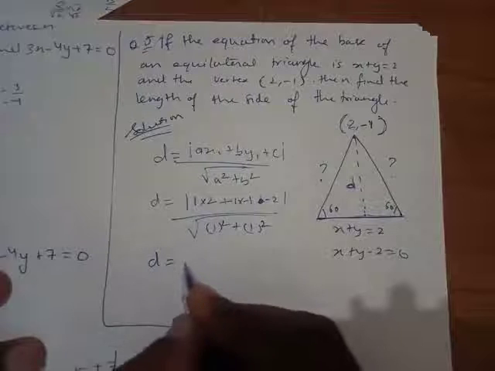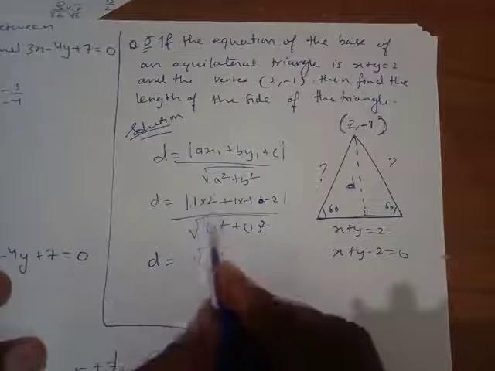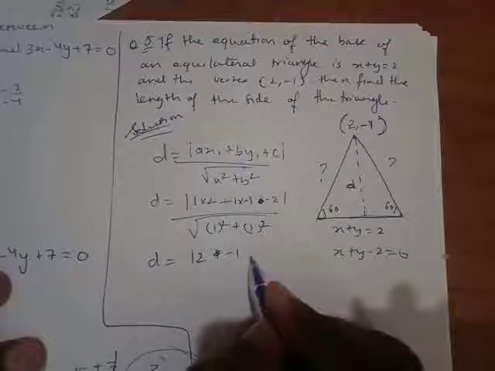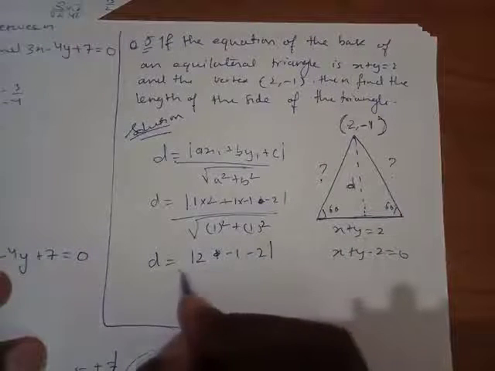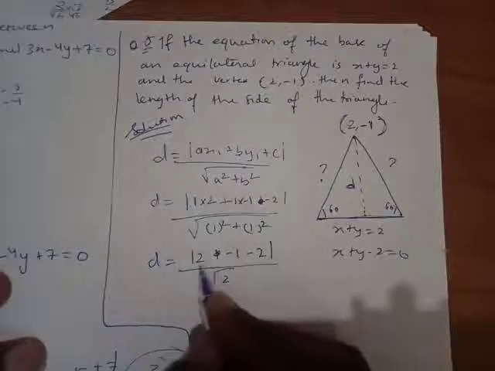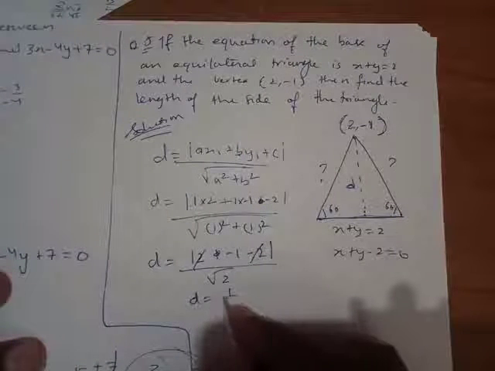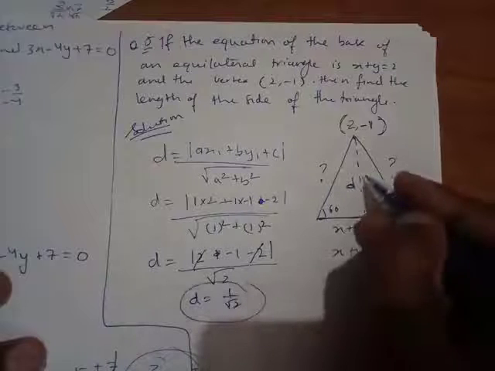So d is equal to 1 into 1, minus 1, and then minus 2. If you notice, you're going to cancel this out, and what is left? Minus 1, so 1 will come. So 1 over root 2. You got the value, 1 upon root 2.